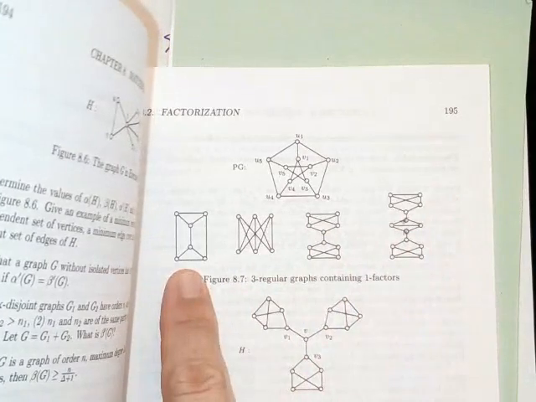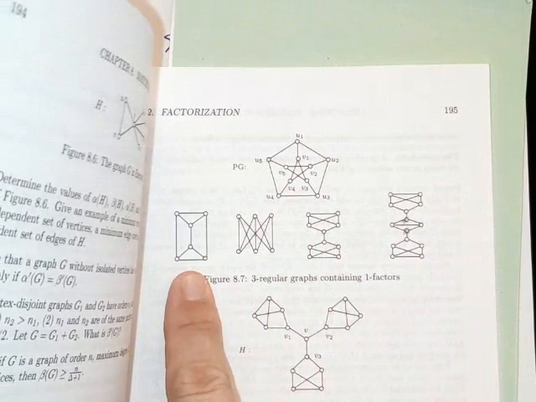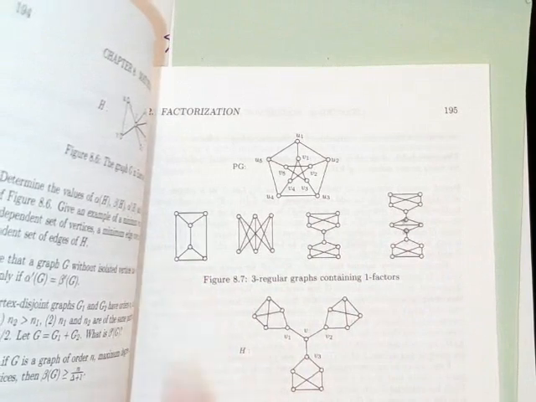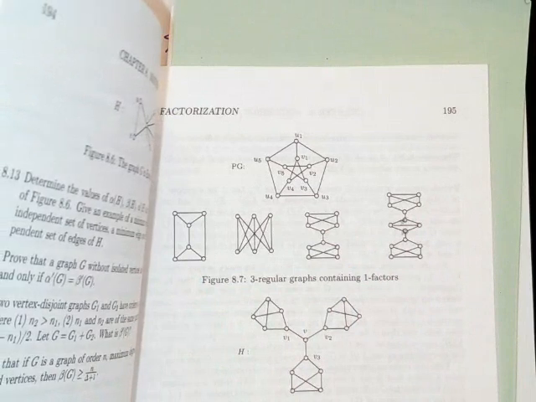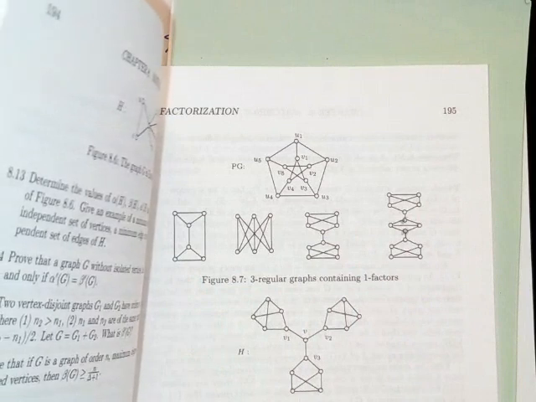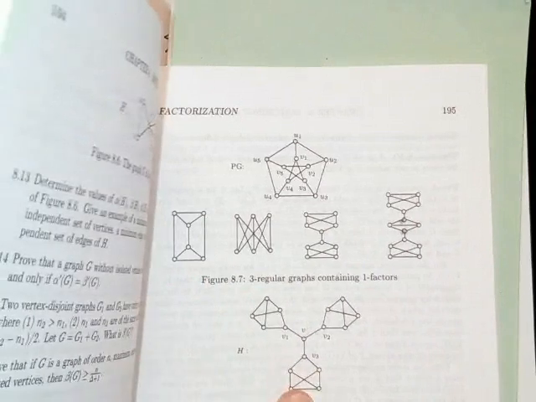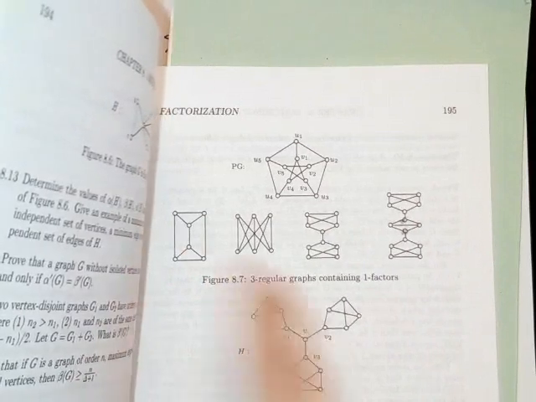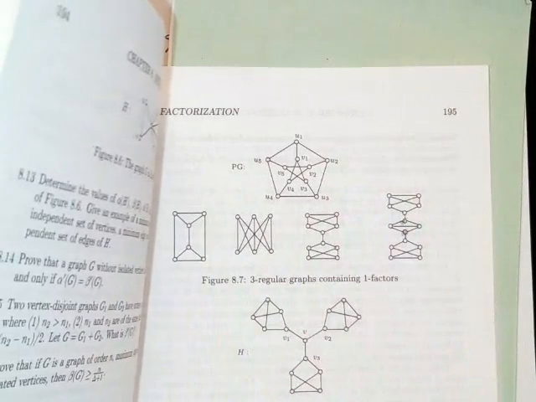I've seen this one before. That's the one where we had the 2 on the outside, so it was a hexagon with 2 bars across the middle and a bar top to bottom. This one. These all have 1 factors. Some of them contain more than 1.